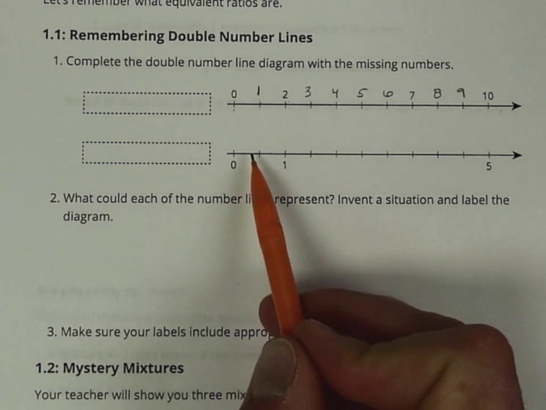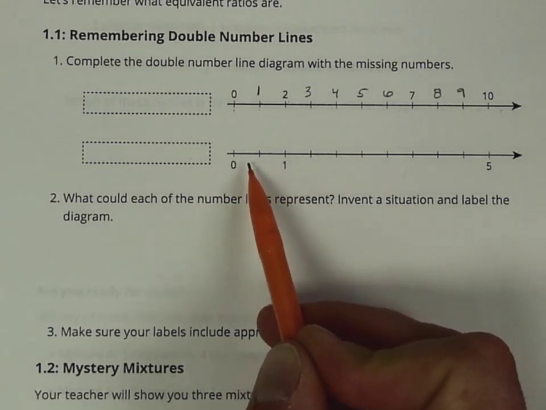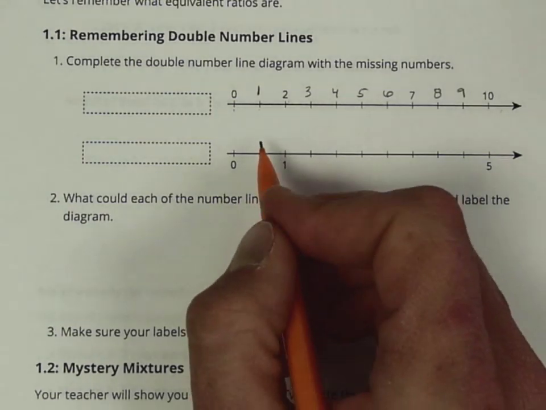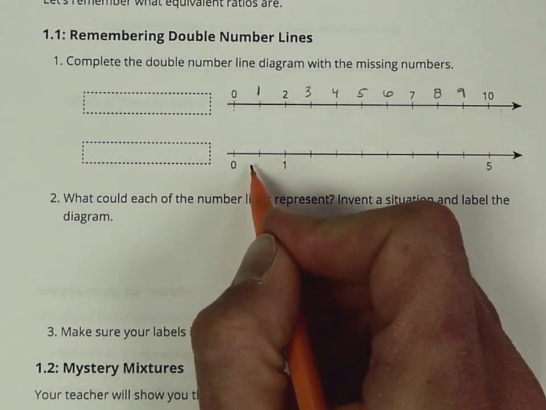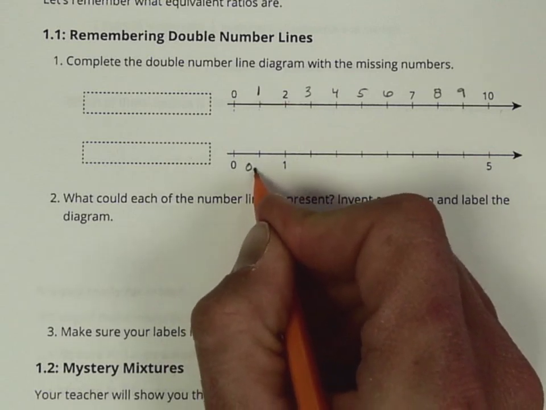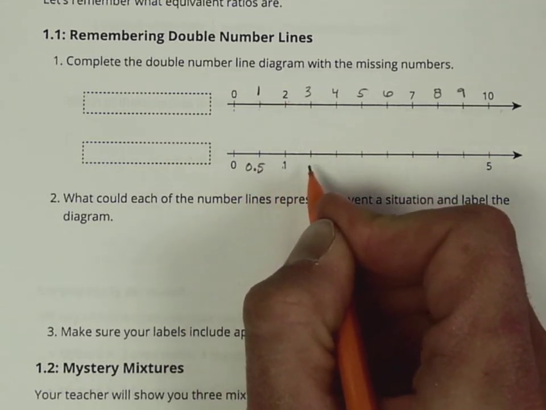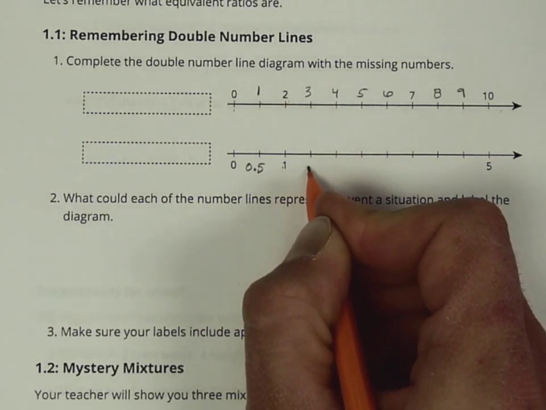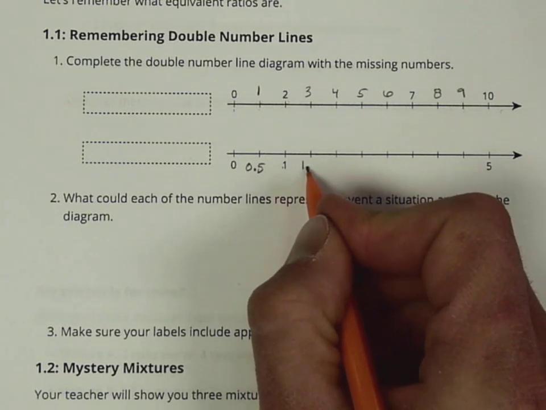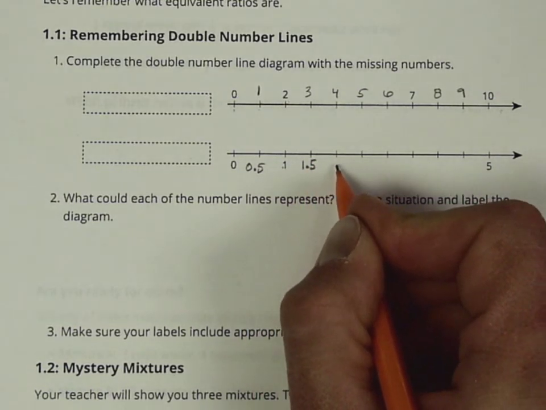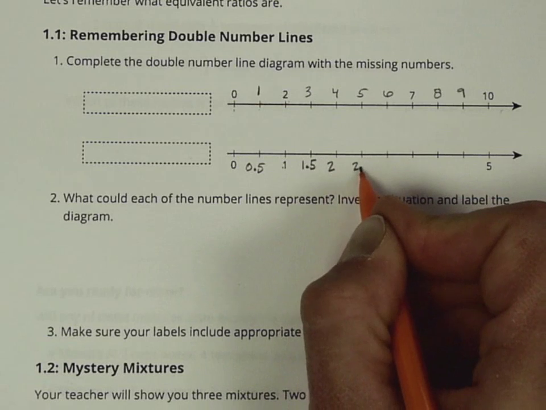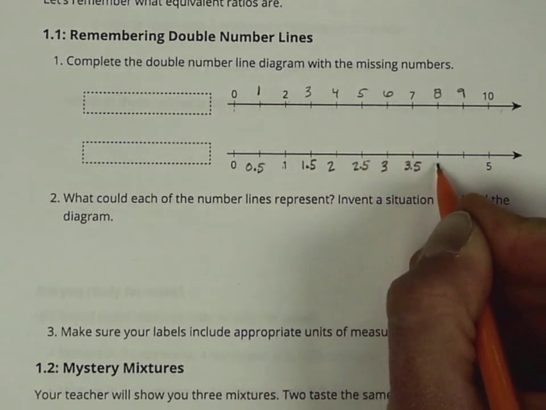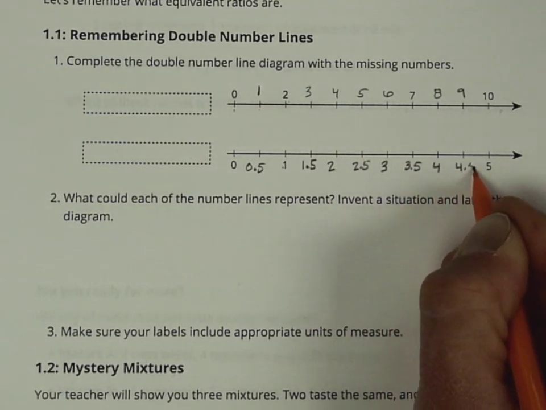Now the bottom number line, what is directly in between 0 and 1? Angela? It would be just 1/2, right? 0.5 or 1/2. I'm going to put it as a decimal, 0.5. And then 1. So what would be just to the right of 1, Riley? 1.5, yeah, we'll keep it as a decimal, 1.5, and then it would be 2, and then 2.5, and then 3, and then 3.5, 4, 4.5, and 5.